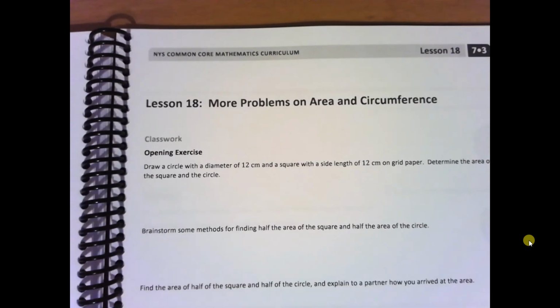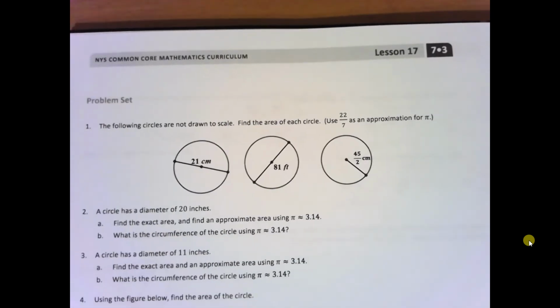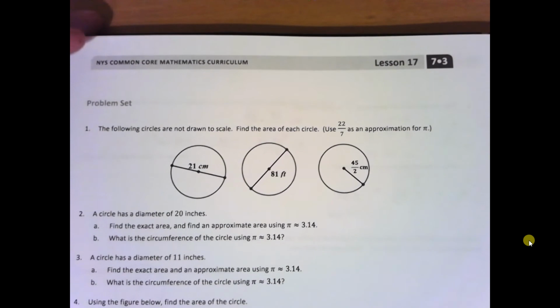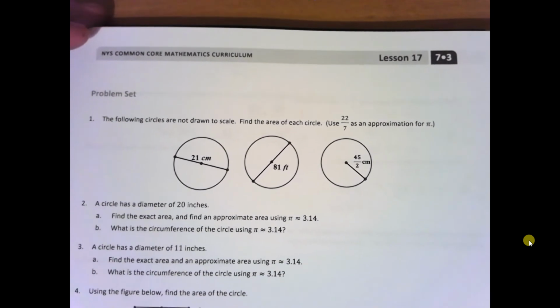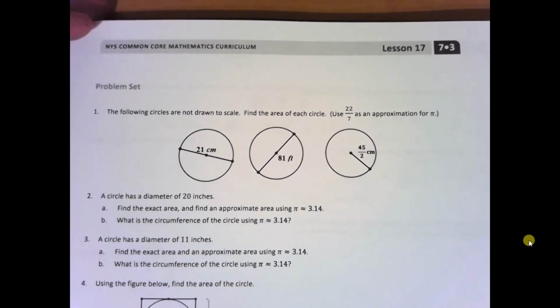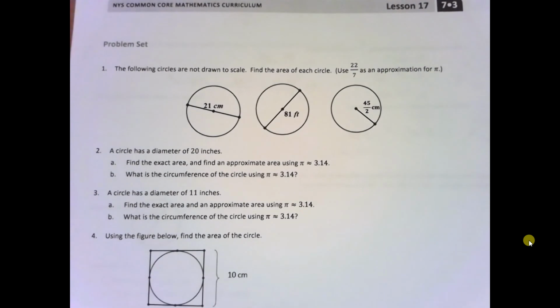So let's go ahead and get our classwork into play.